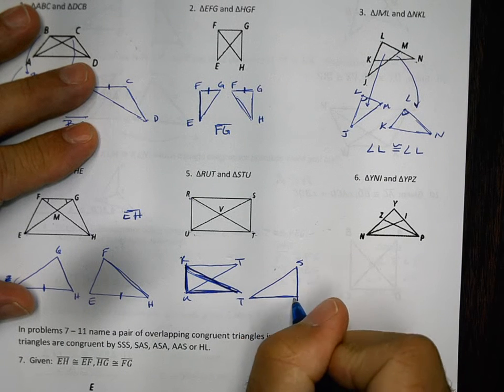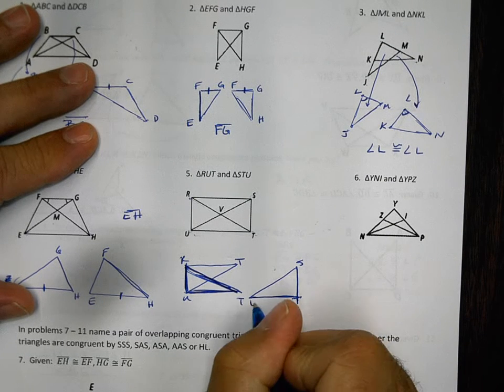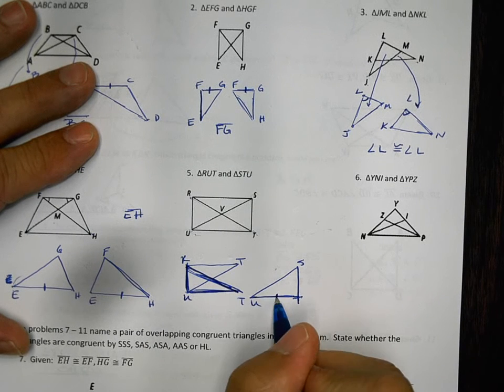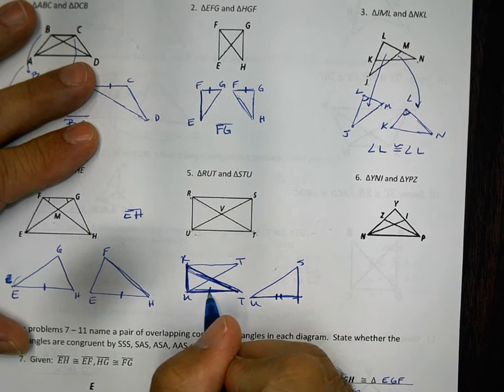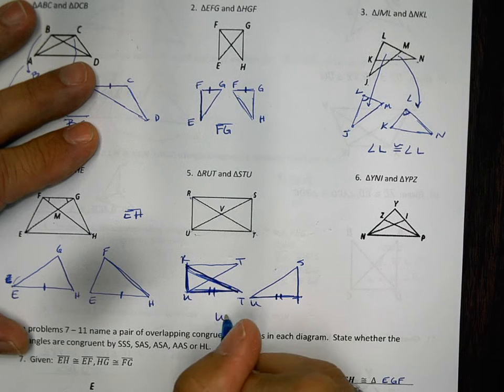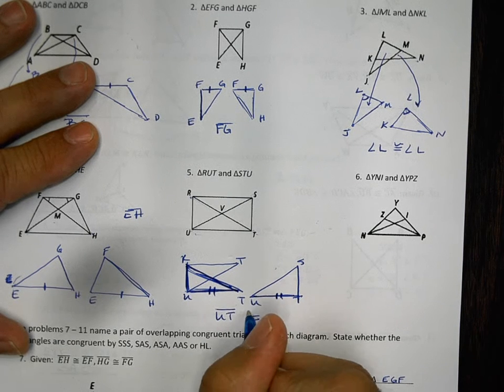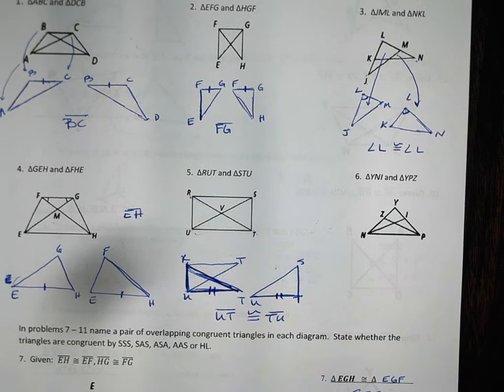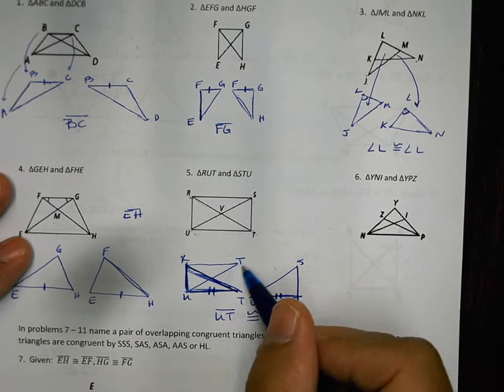And hopefully now you can see it, they share UT. We could say UT is congruent to TU by reflexive property, right? Sorry about that, I messed that up.